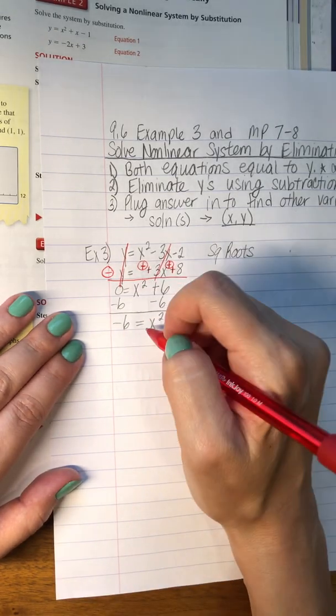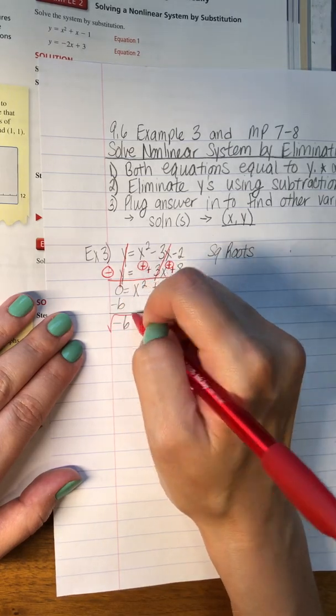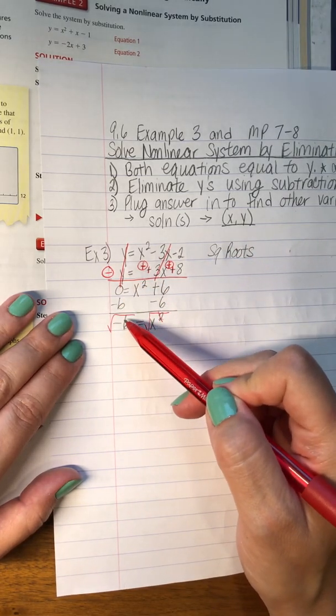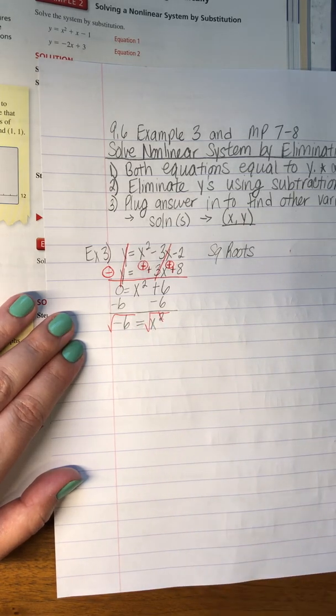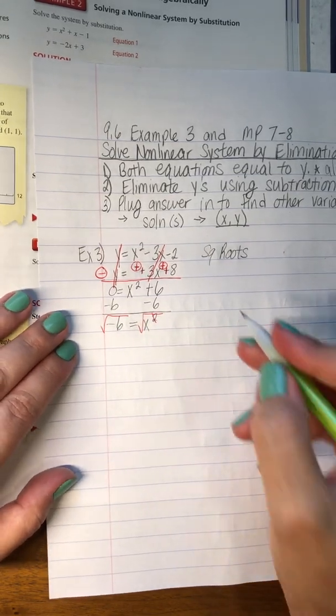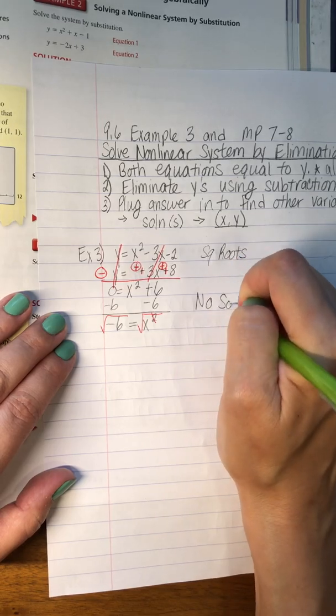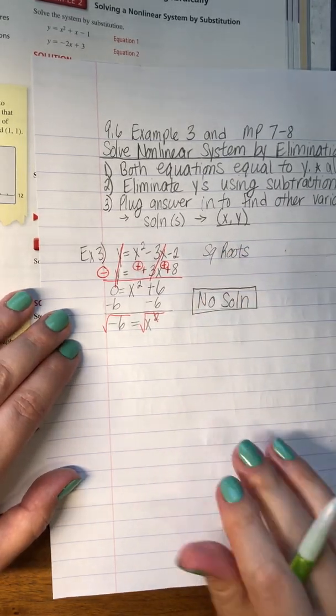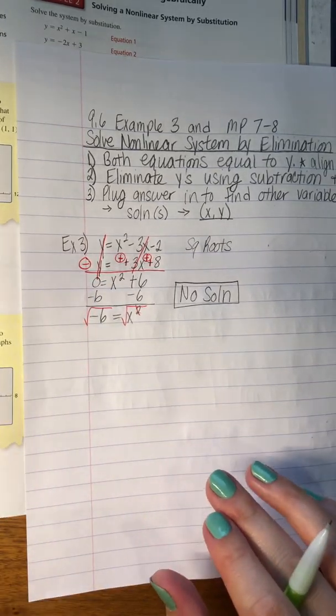My next step would be to take the square root of both sides, but look at what happens over here. Remember, you cannot take the square root of a negative number. I cannot go any further, which means that this problem has no solution. No solution for this one. We can easily check our answer.